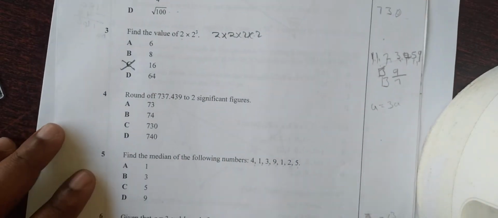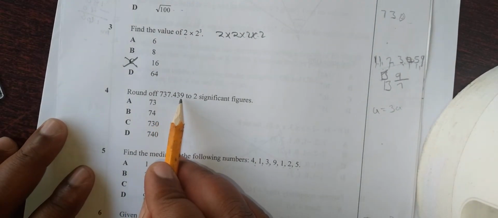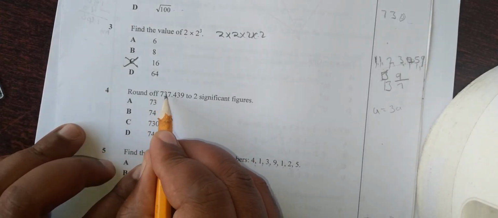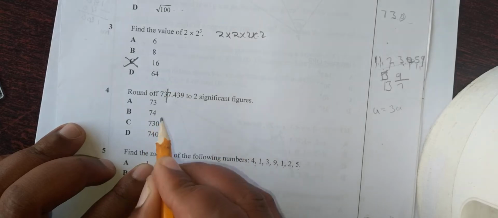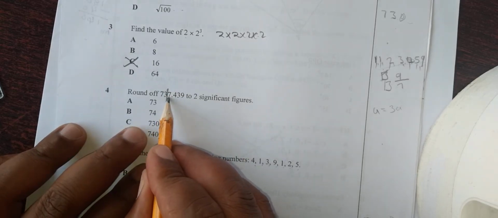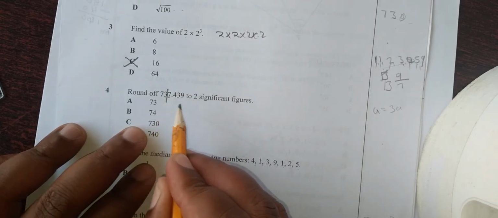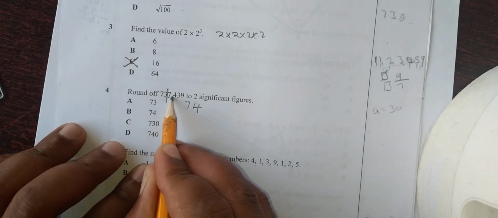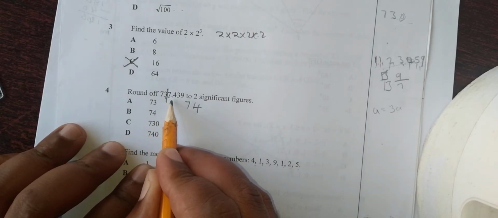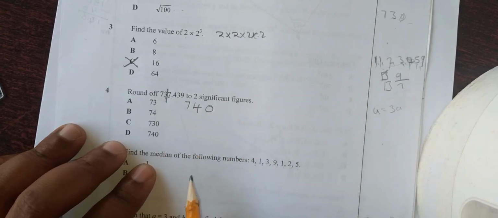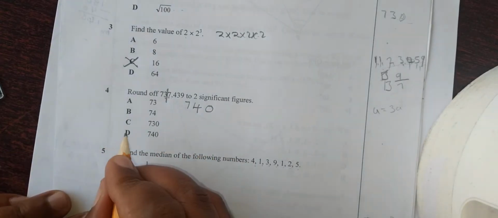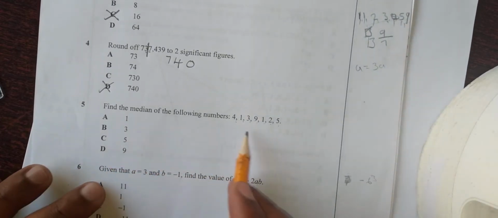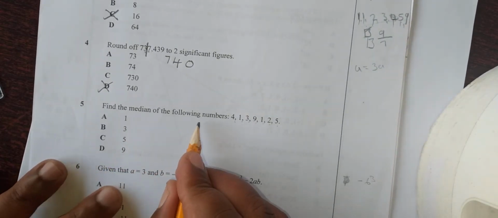Round off this to 2 significant figures. You have 1, 2 here, you cut here. Then you consider this one as 1, so 1 plus this 4, you have 7, 4. But you have one number before the decimal point, so I'll add a 0. Hence my answer is D.